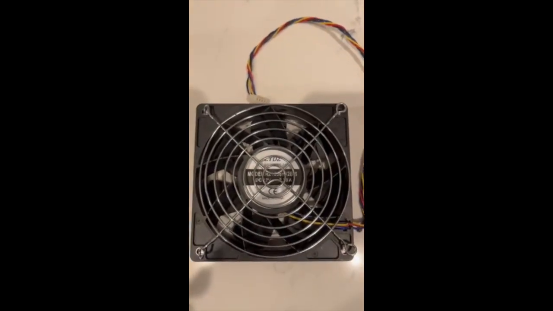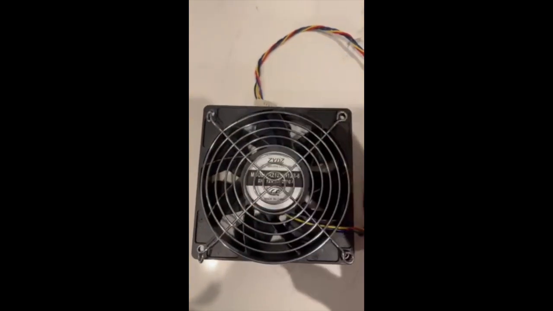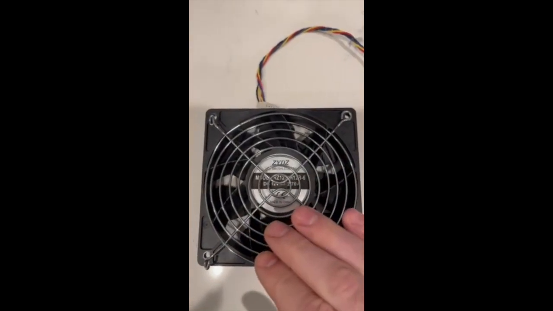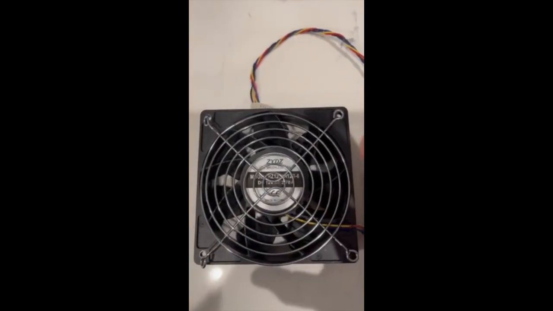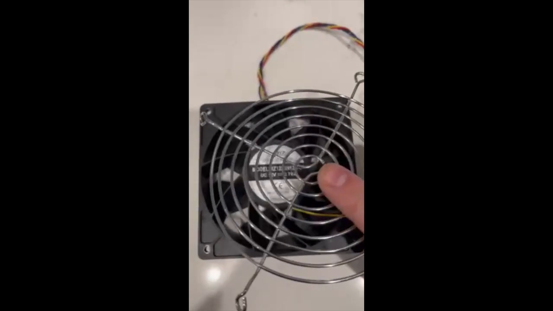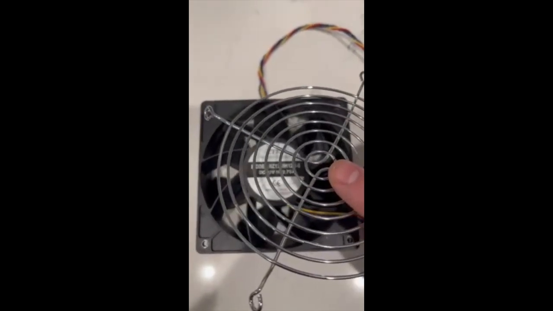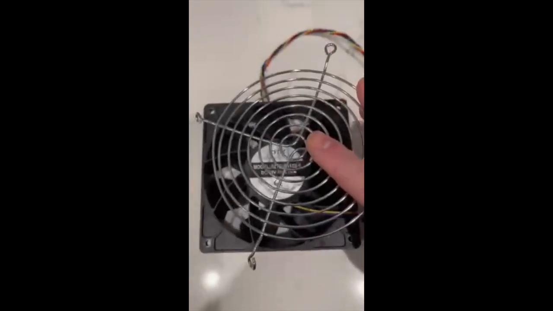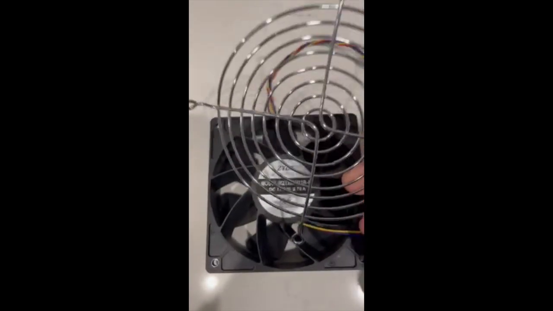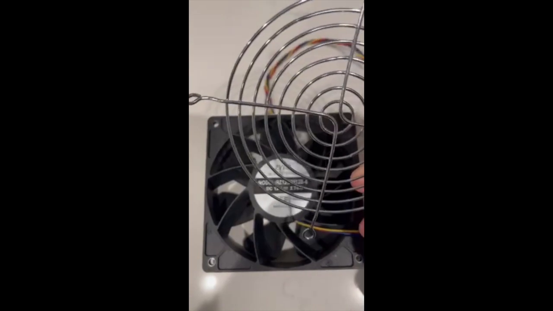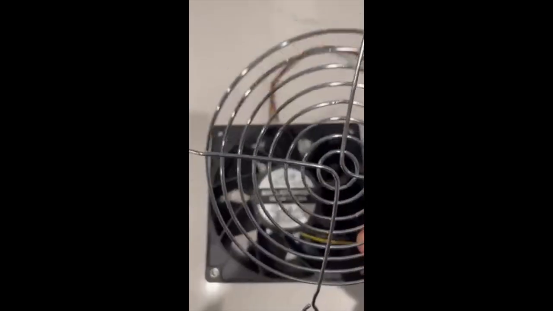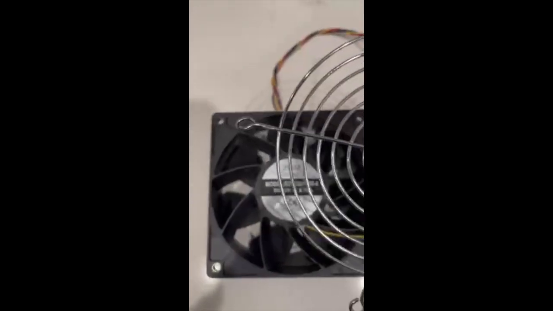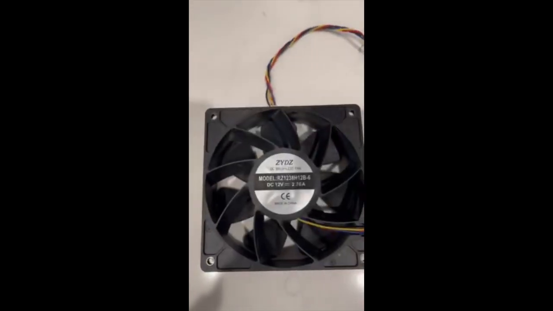So let's talk about fans, guys. This right here is gonna be a stock Antminer L3 fan unit. Now, this cover is meant to protect from all kinds of dust and particles. You don't really need it in most settings. Take this off. This thing is going to create so much more noise than the machine actually needs to make. So just take this off, throw it away.